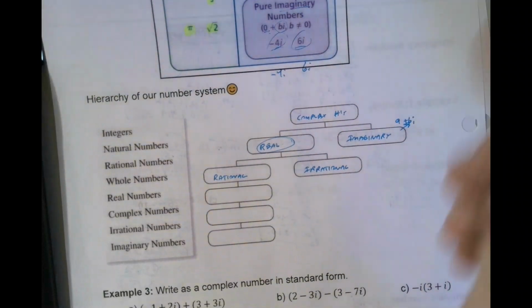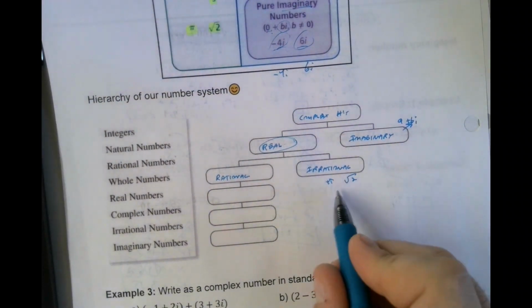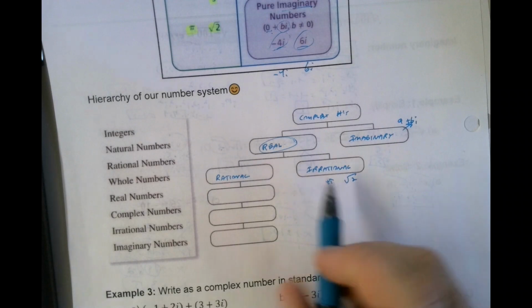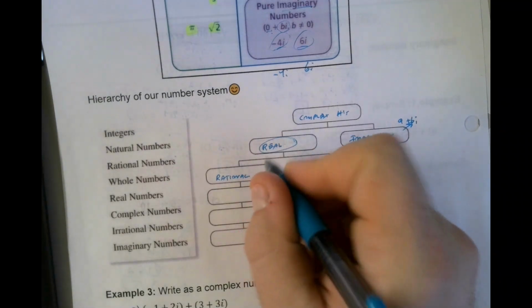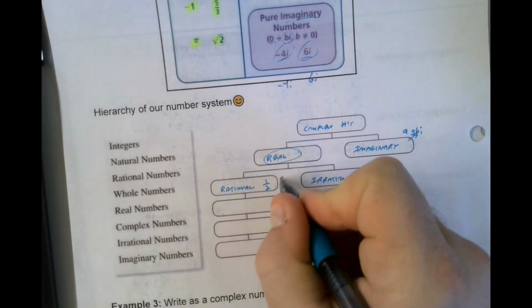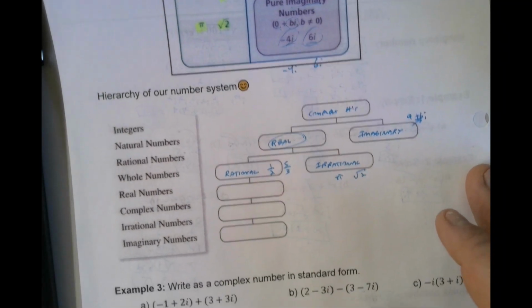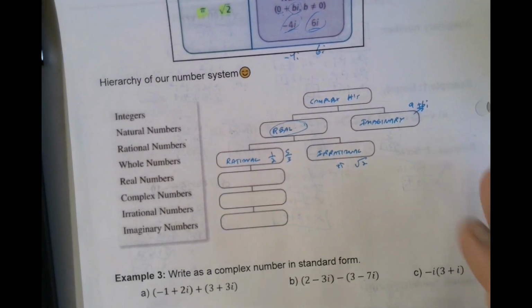Remember, irrational numbers would be like pi, root 2; you can't express them as a fraction. Rational numbers are numbers that you can express as a fraction, like 1/2, 5/3, and any whole number or natural number would apply. So you've got some subcategories. A rational number can be a lot of these other ones.